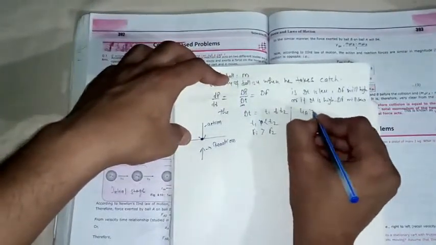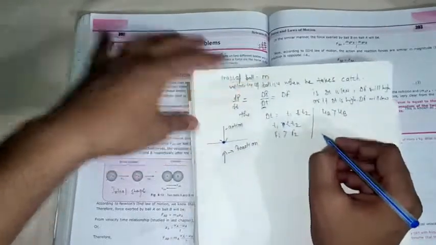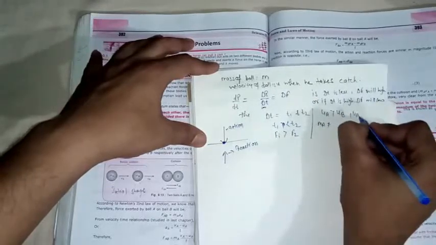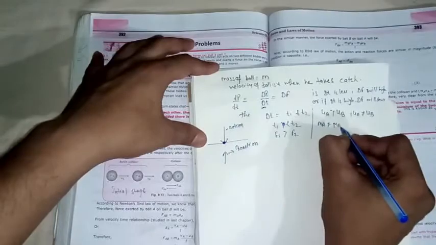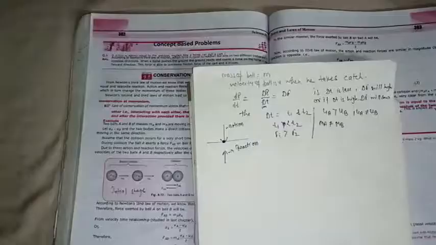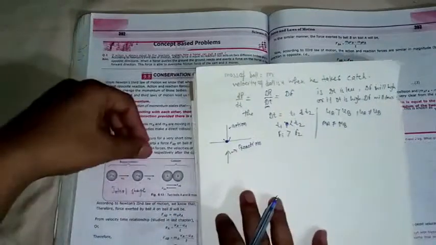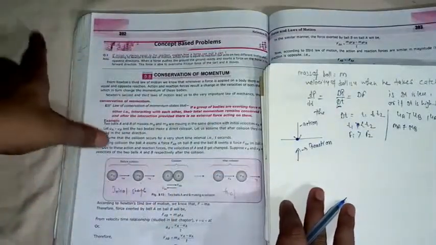ua is greater than ub, ma is not equal to mb. Okay, before collision, collision, after collision: initial stage, middle stage, final stage. This is before collision.